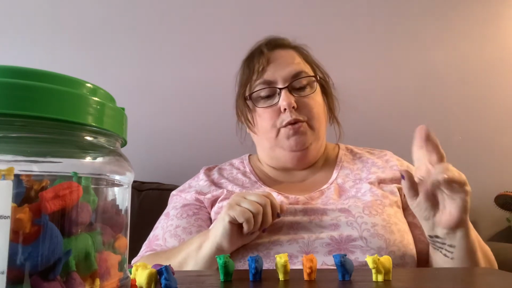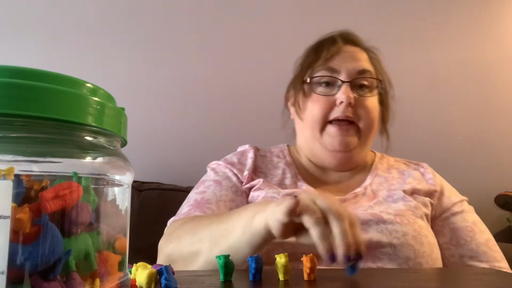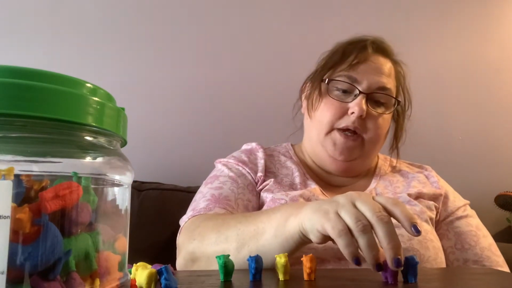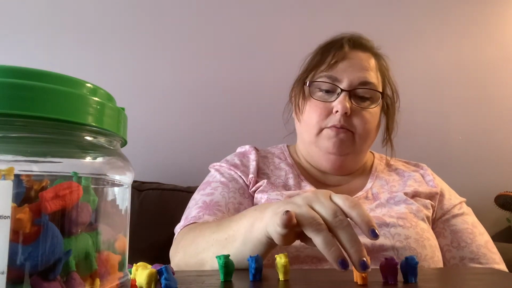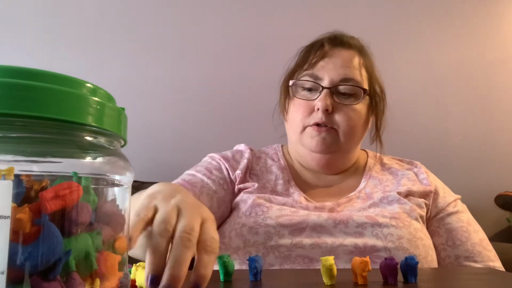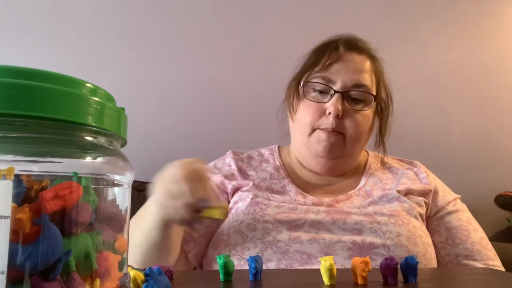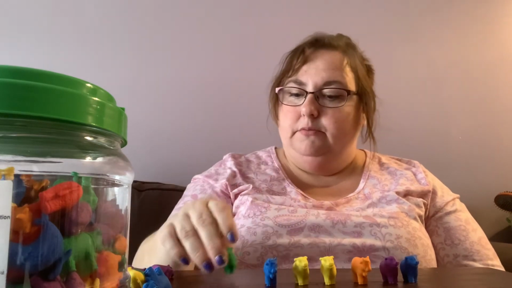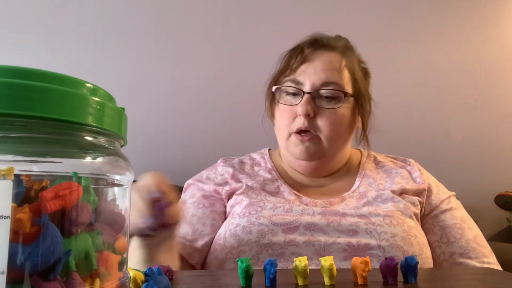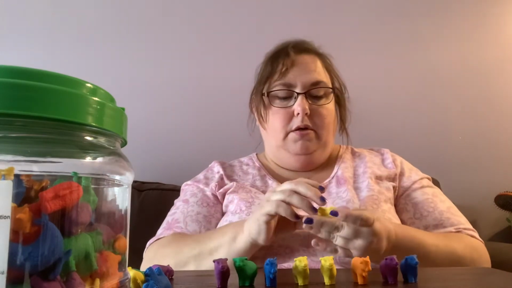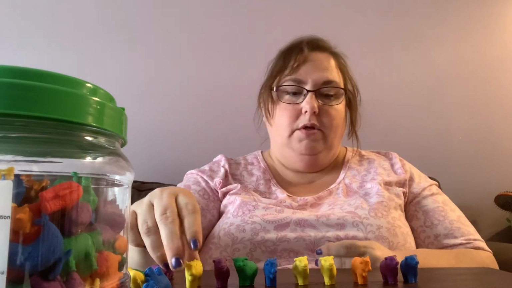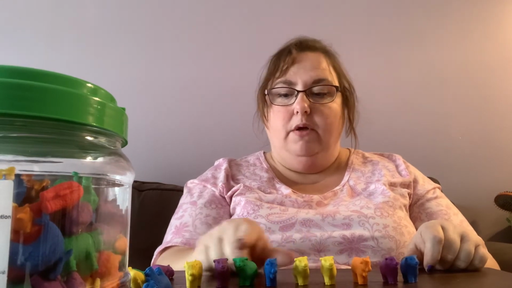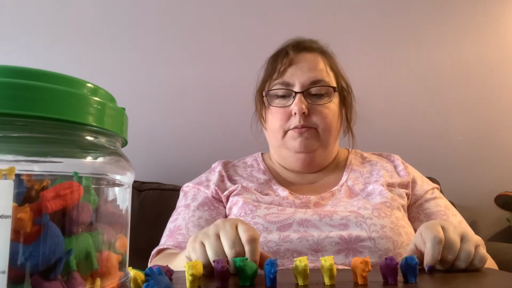Let's try to do an AAB. So we have a pig, 2 pigs, and a cow, 2 pigs, and a cow, 2 pigs, and a cow. So pig, pig, cow, pig, pig, cow, pig, pig, cow.